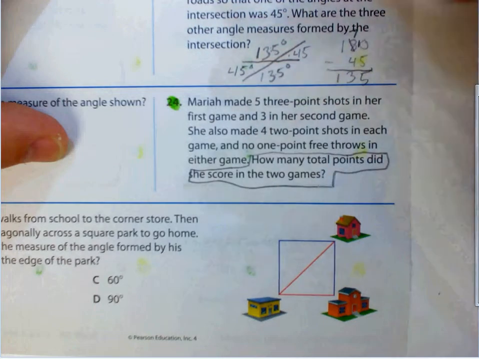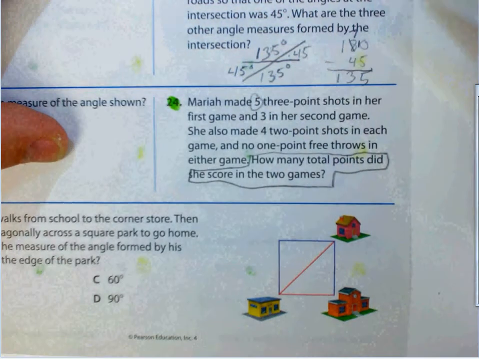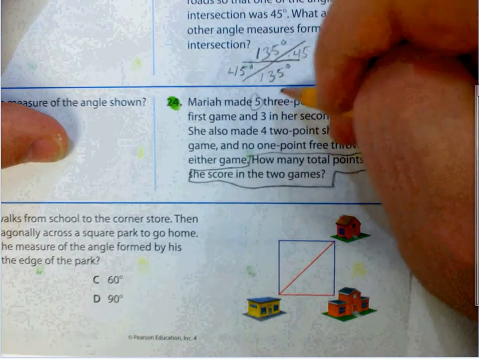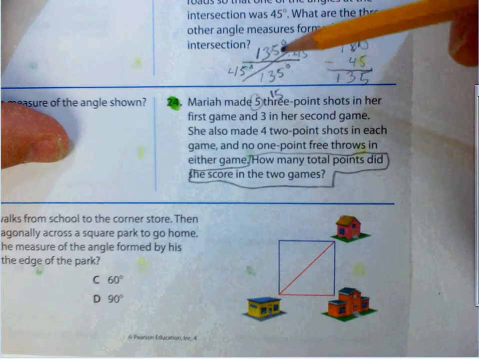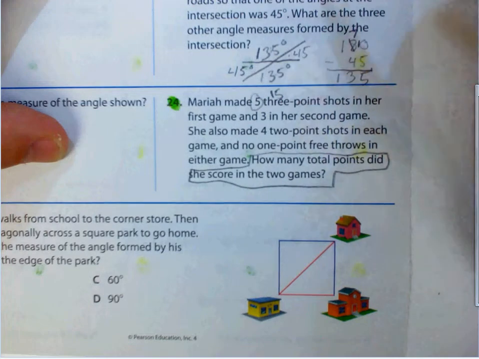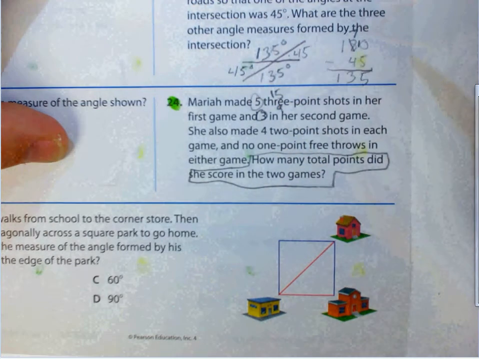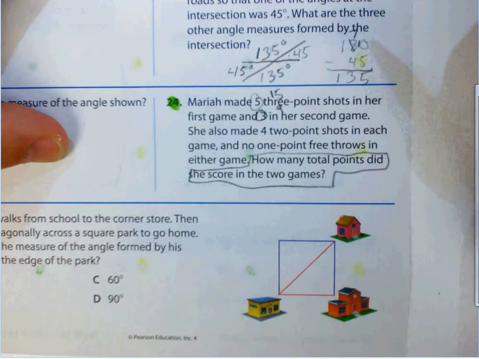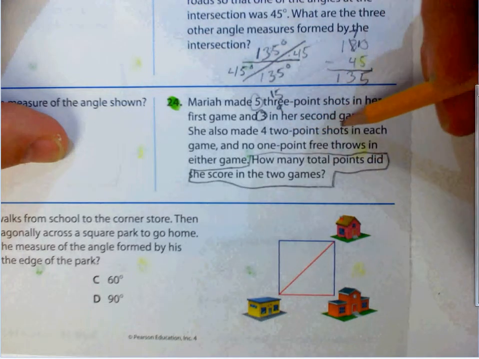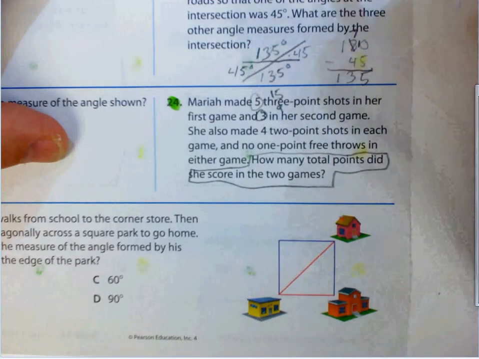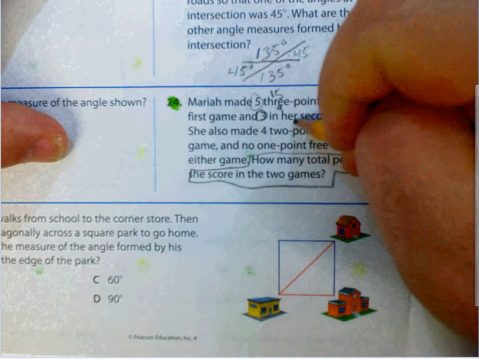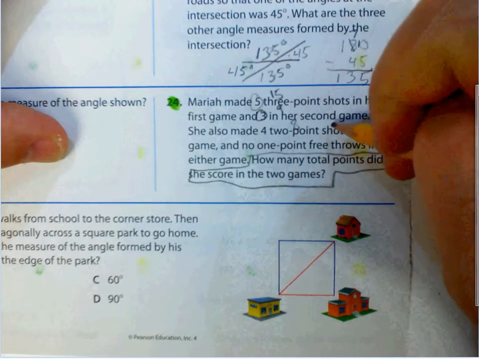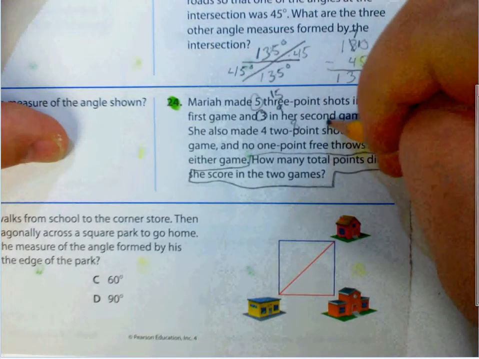We're trying to figure out how many total points she scored in the 2 games. And so if she scored 5 3-point shots, 5 times 3 is 15 points. Scored 15 points right there. And 3 in her second game, so 3 times 3 is 9 points. She also made 4 2-point shots in each game. So 4 2-point shots in the first game would be 8 points, and 4 2-point shots in the second game would be 8 points also.